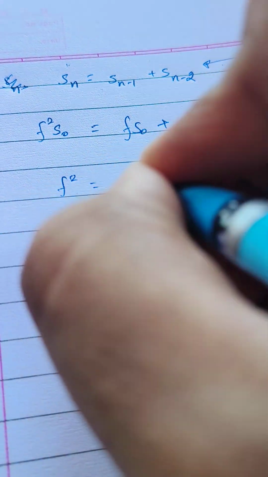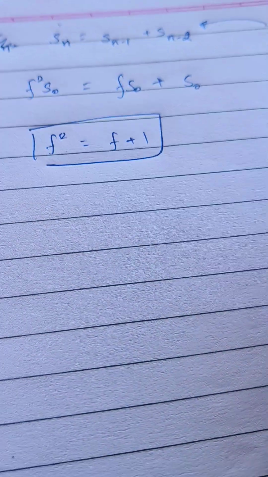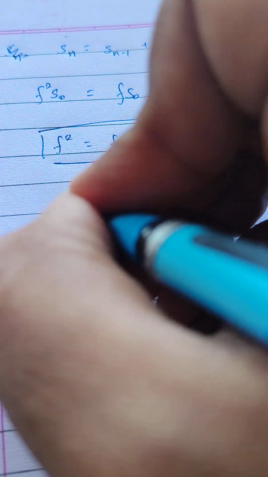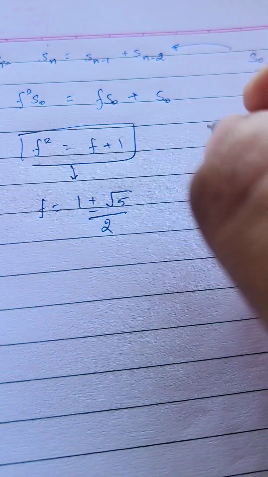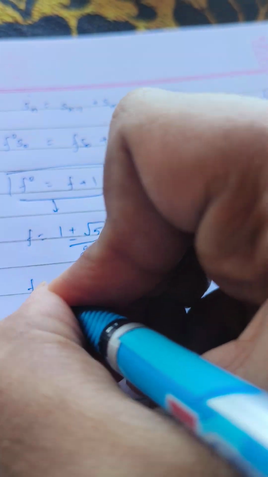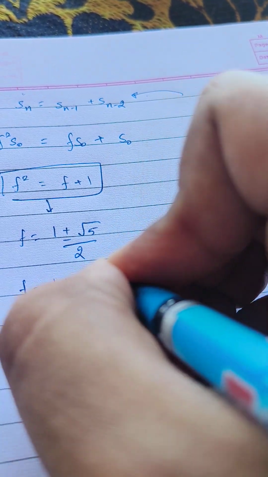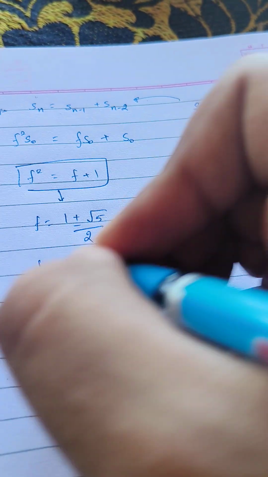The very first number here is s naught, and that builds up by a factor of f times s naught to create f squared times s naught. So basically the relationship that we have is f squared equals f plus 1. And this is a very simple quadratic relationship that we can solve to obtain f equals (1 plus root 5) by 2. And of course, since this factor has to be positive, the only valid solution is this.